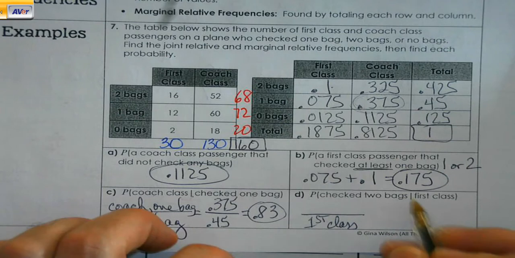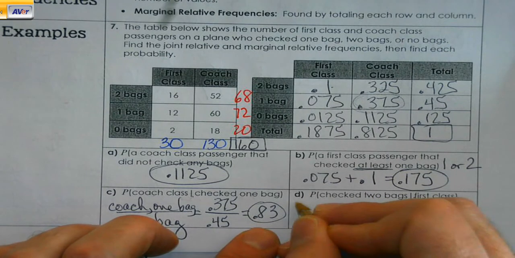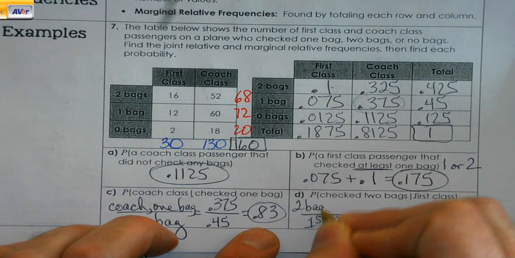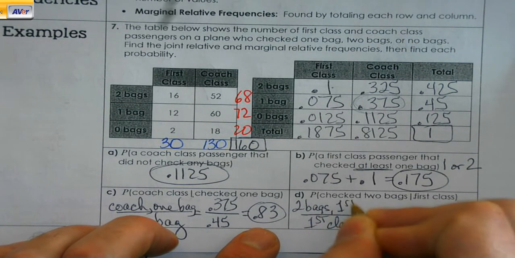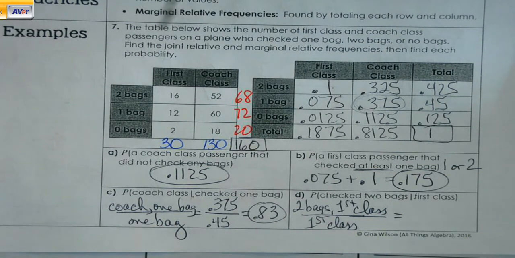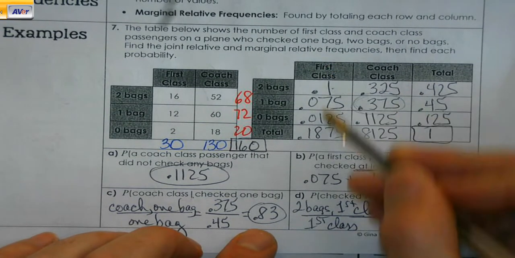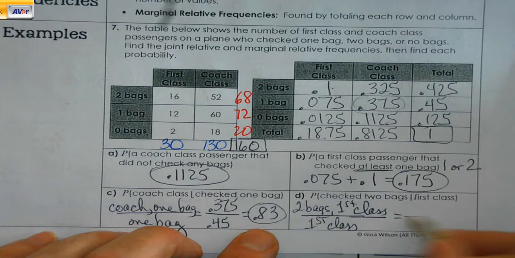First class is after my given. 2 bags. So 2 bags. First class. So let's see. First class needs total.